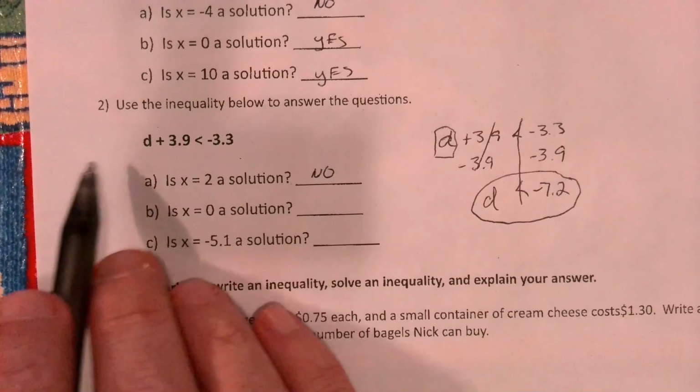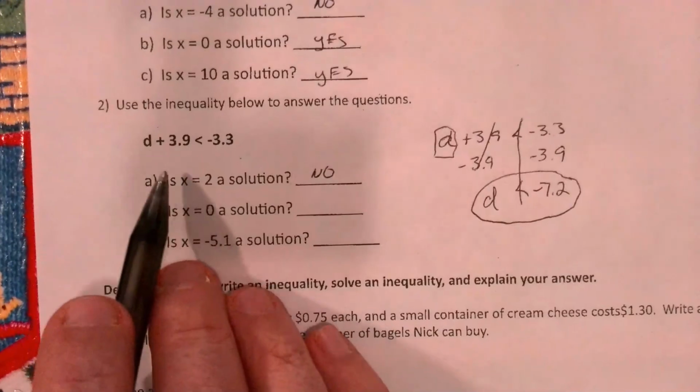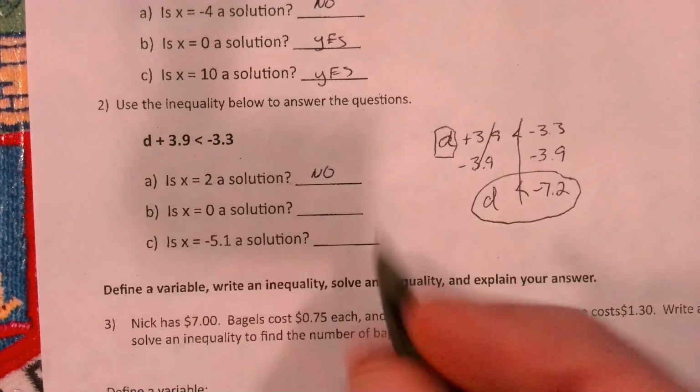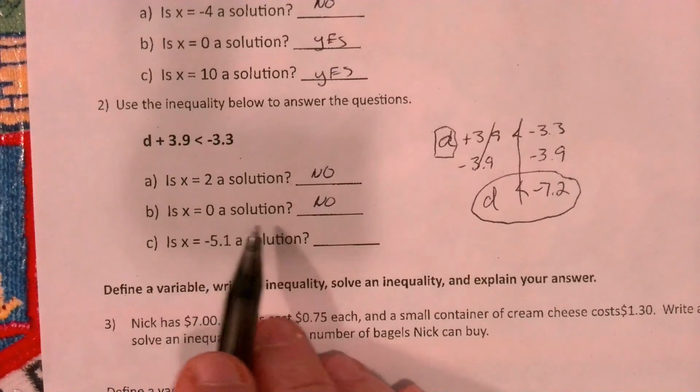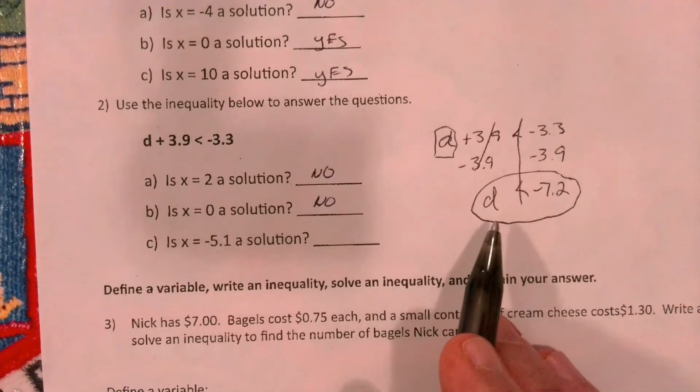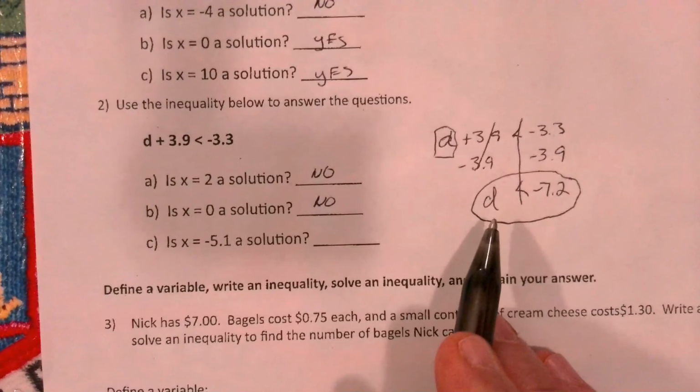0, well, 0 plus anything is itself. Well, 3.9 or 3 and 9/10 is not less than 3 and 3/10, so that's no. And you'll see it also works here, that 0 is not less than a negative. 0 is greater than any negative number.